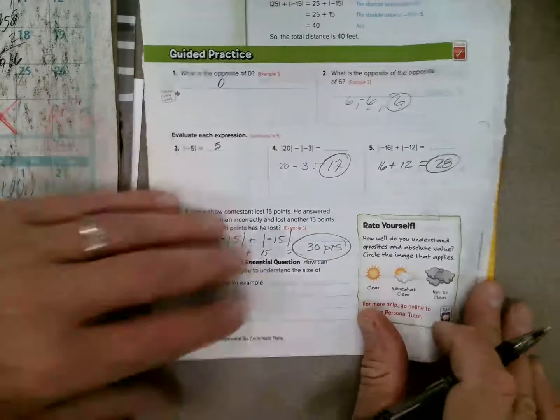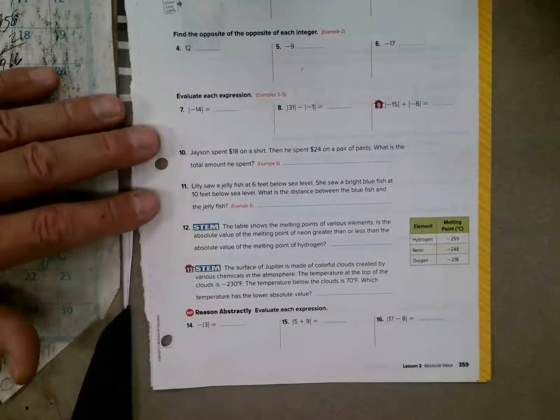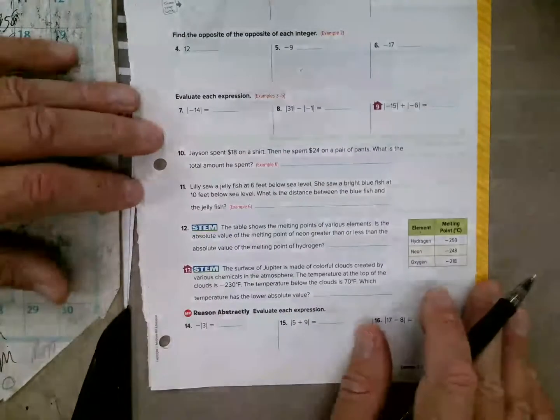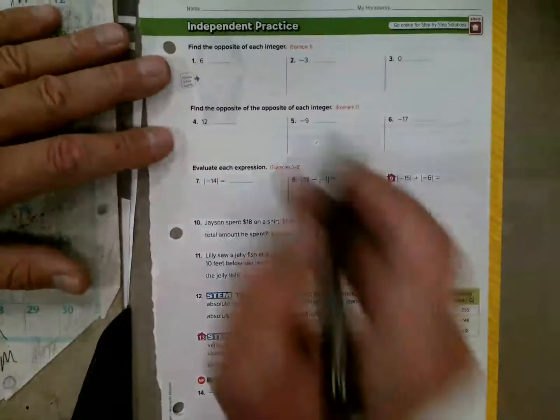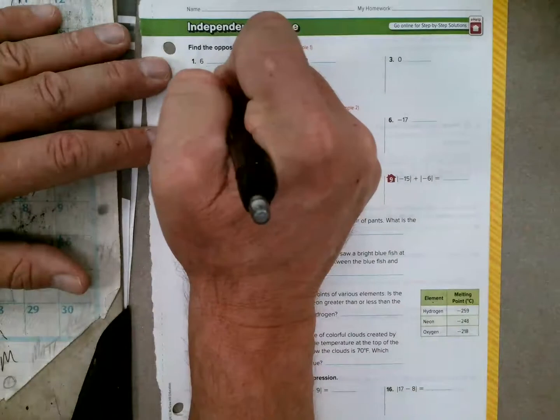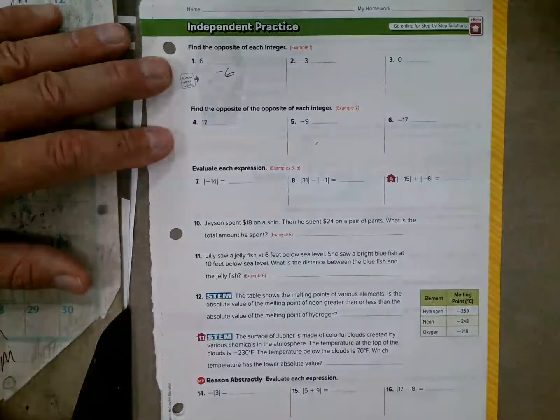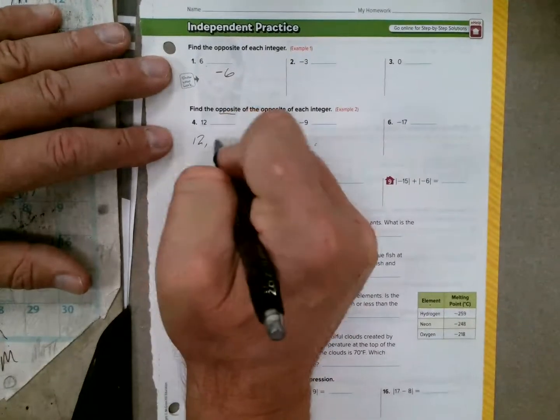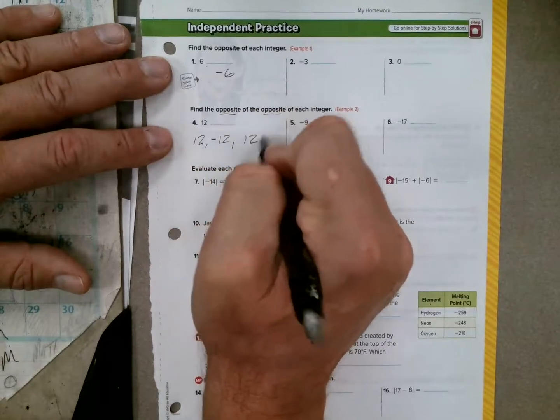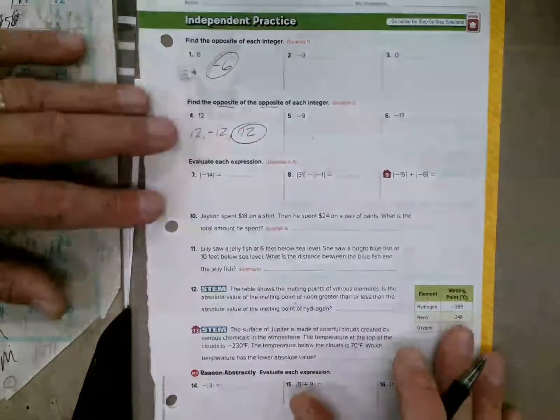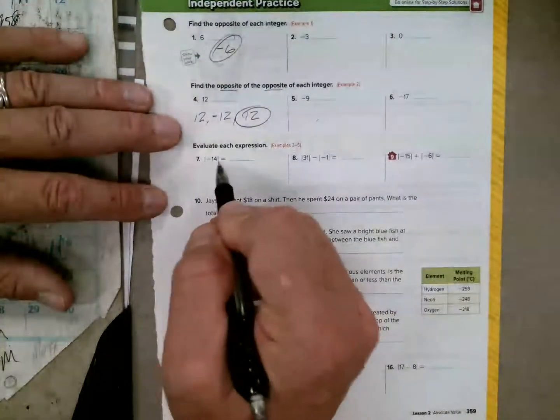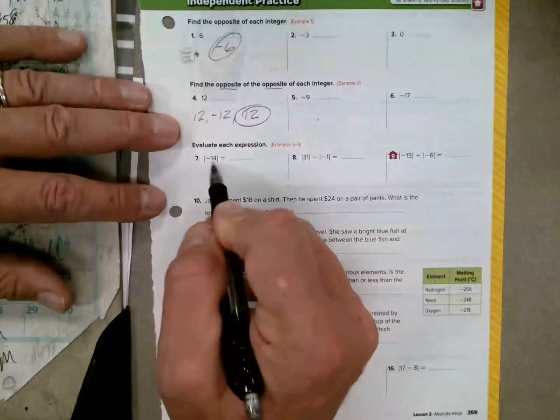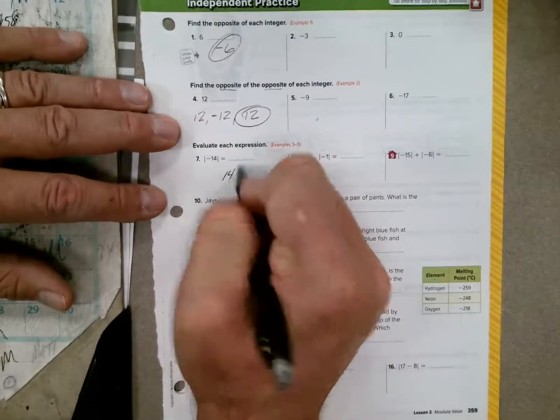Okay. All right. Let's jump to the next page here and jump into some problems. It's not too bad, I don't think. All right. Let's do 1, 4, 7, 10, and 11 here, okay? Find the opposite of each integer. The opposite of 6 is negative 6. Find the opposite of each integer. Well, the opposite of that is negative 12, and the opposite of that is 12. So there we are. Let's circle those final answers. The absolute value. So how far is negative 14 from 0? It's 14 places.